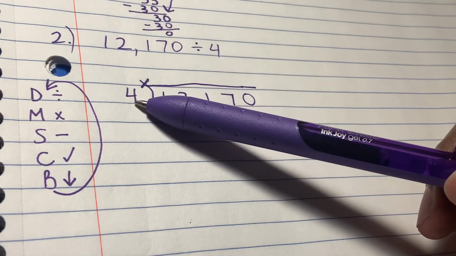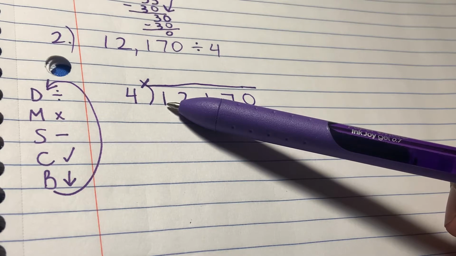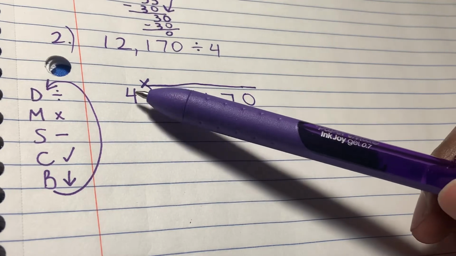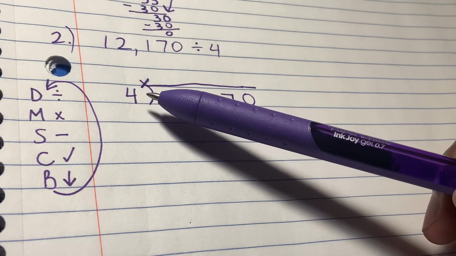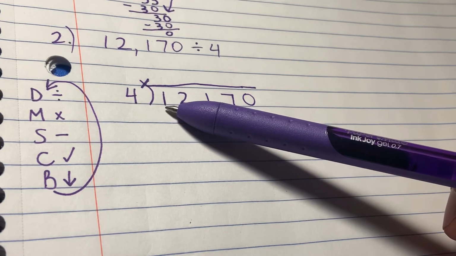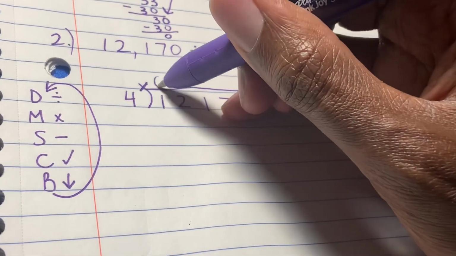Can 4 go into 1? Okay, someone just said, Mr. B, no. Right, it can't. Remember we said division is repeated subtraction. Can you take away 4 from 1? No, right? You can't take away 4 from 1. So since we can't take away 4 from 1, that means that 4 cannot divide into 1. So we need a placeholder 0 on top of the 1.